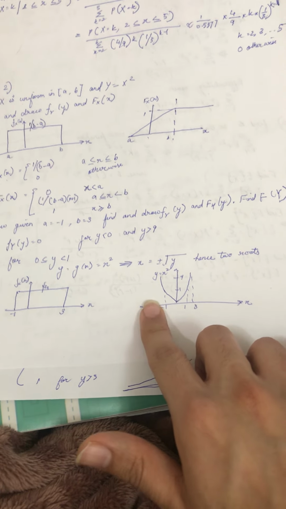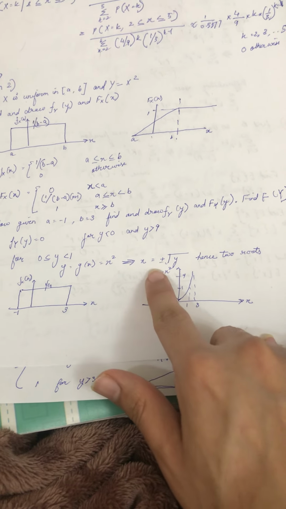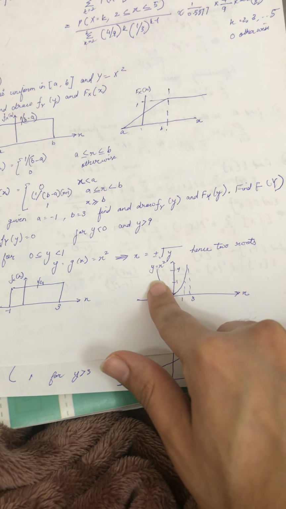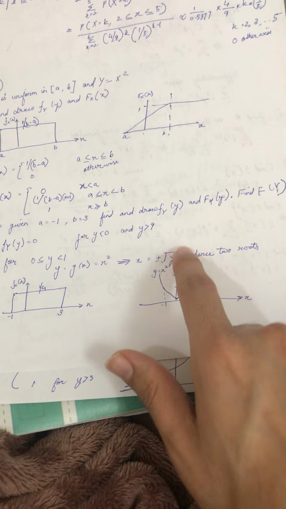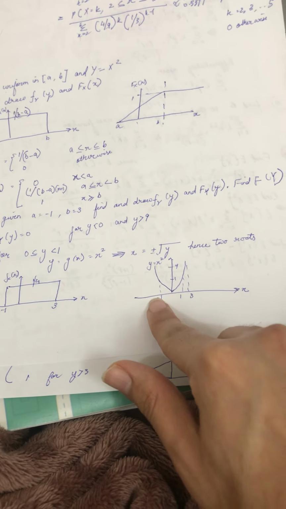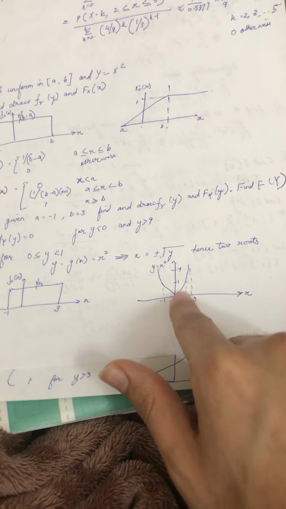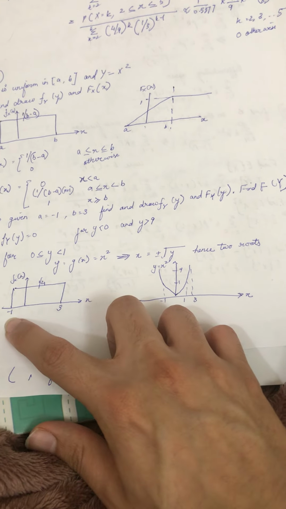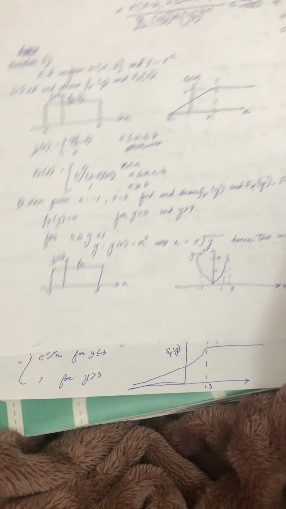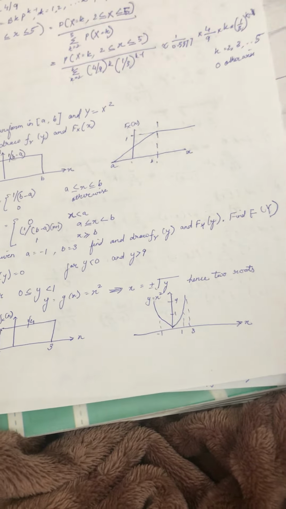The graph of y equals x squared is a u-shaped curve, and the x values lie between -1 and 3. Those are our two graphs.